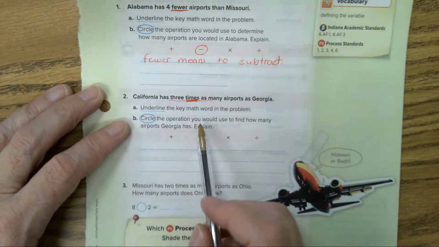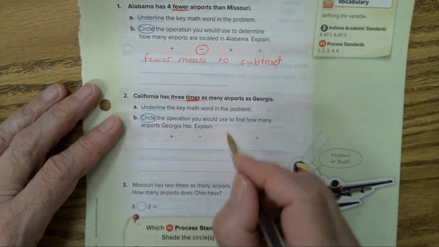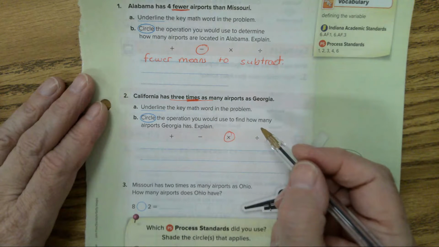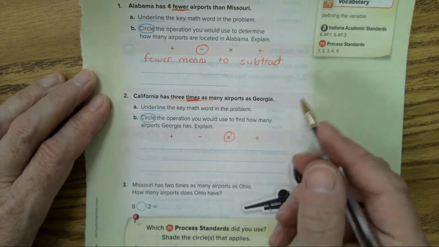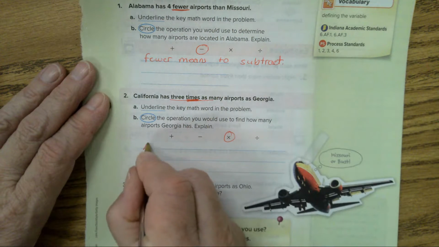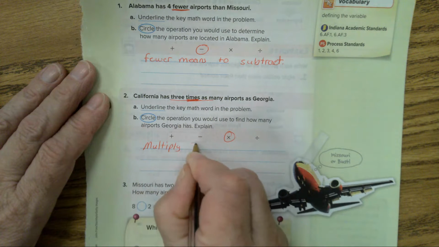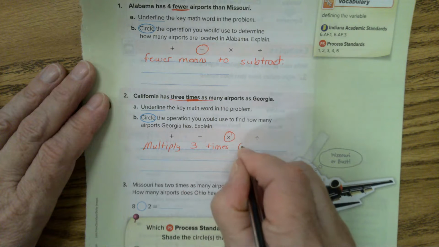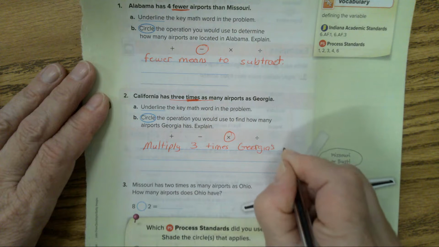Circle the operation. What do you do when you see the word times? Multiply. That's right. So you're going to multiply 3 times Georgia's airports.